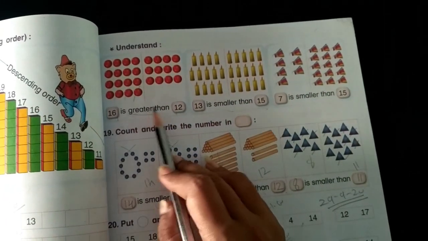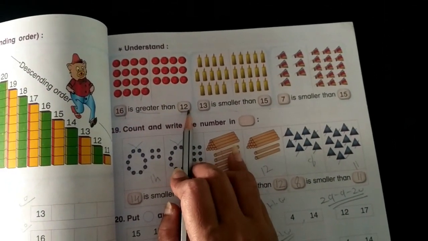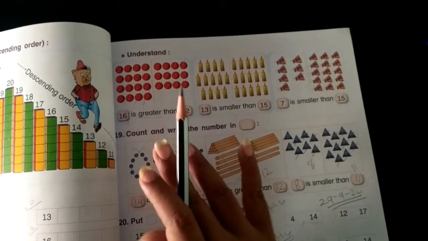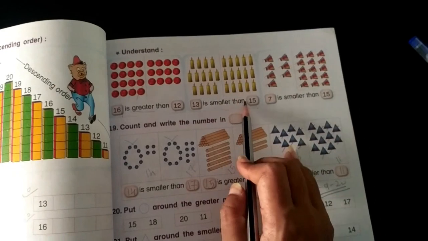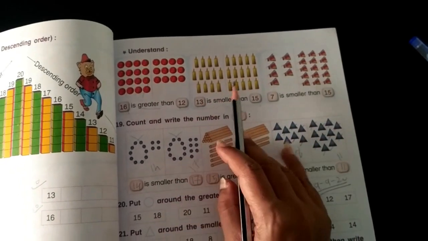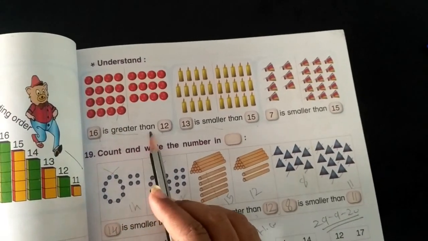As I told you, greater than मतलब ये बड़ा. कोई भी नंबर किसी भी नंबर से बड़ा होता है तो हम उसको बोलते हैं greater than this number. And smaller than मतलब छोटा और less than. Okay, we can use any of the phrase for that. So here is a 16 is greater than 12.